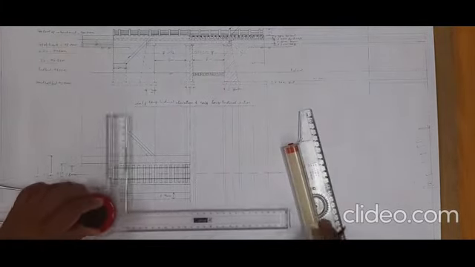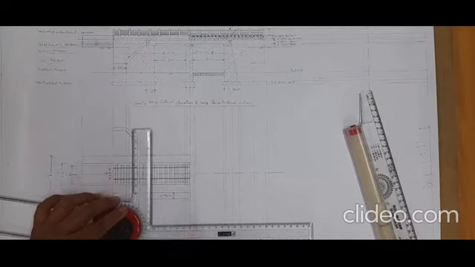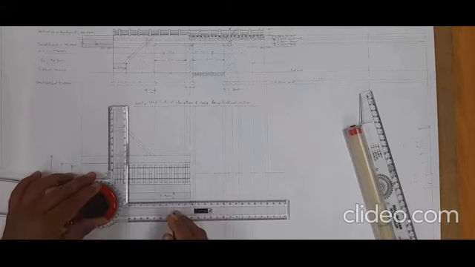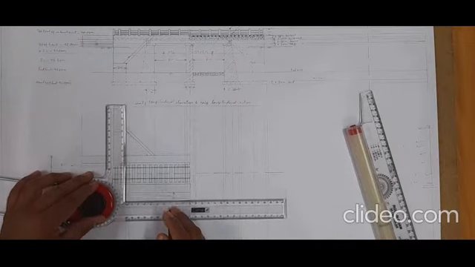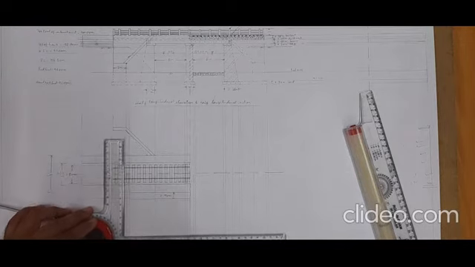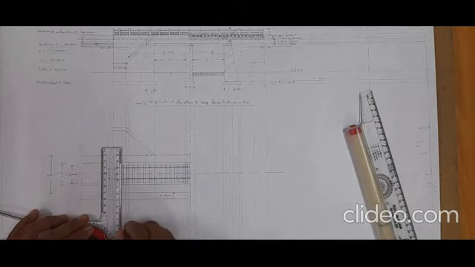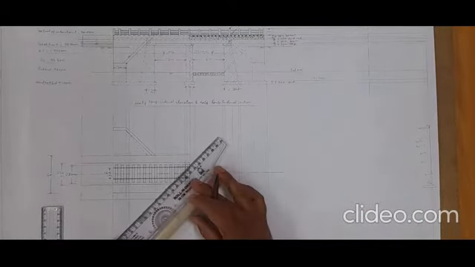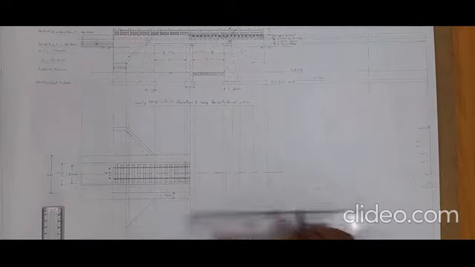Similarly, if I draw the wing wall on the other side, the starting point from here is 4.5 meter, and this is the starting point of the wing wall. That is the inner face of the abutment, from where the wing wall starts. One.